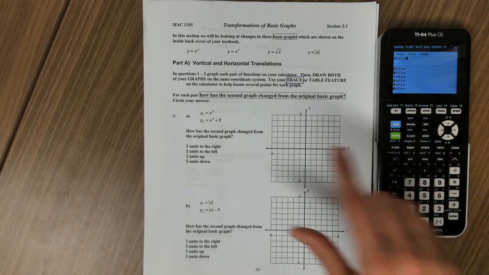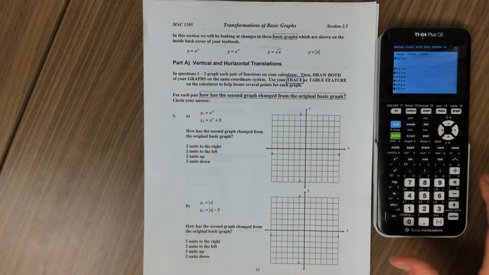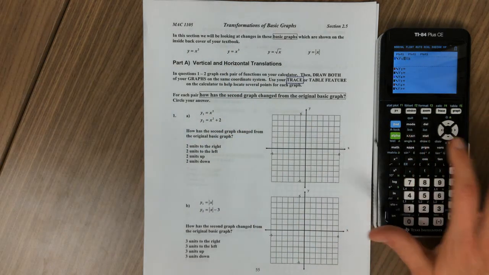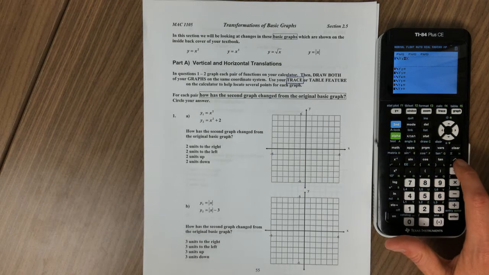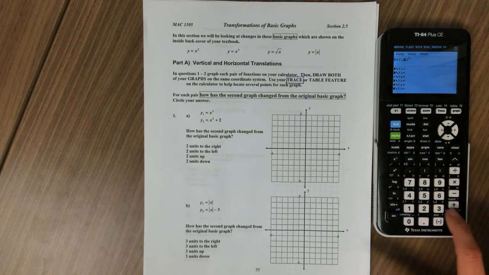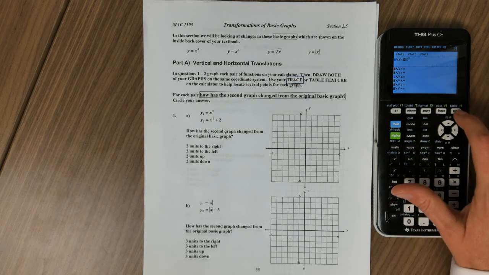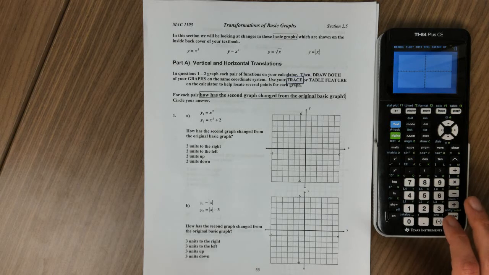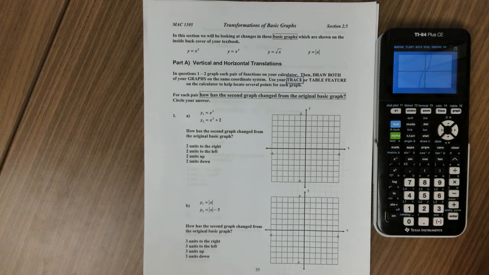I'm going to clear that out. Now if we want to graph y equals x cubed, so y equals x, and then we can use this caret key over here for any exponent, including x squared. We could have used this, but x raised to the power 3. And then if I hit graph, there's my x cubed function.